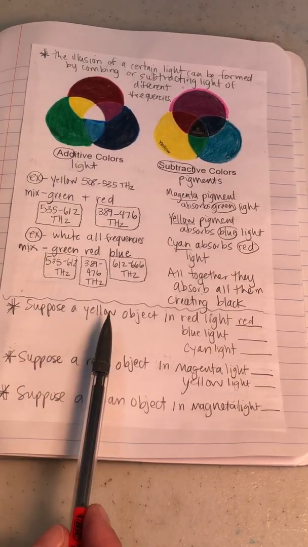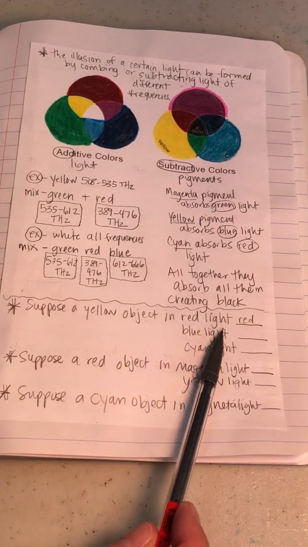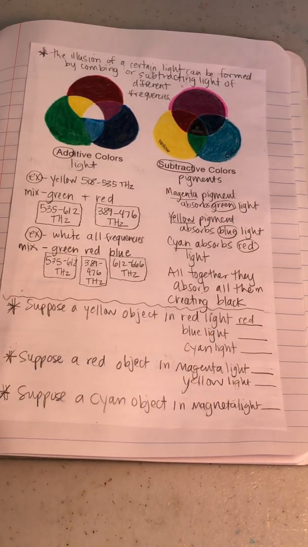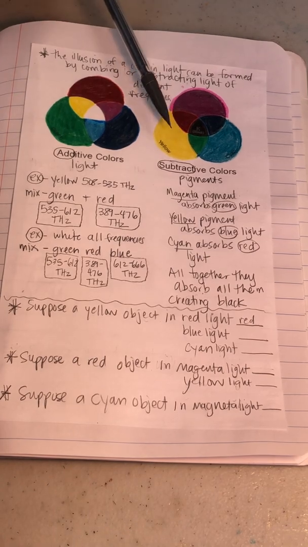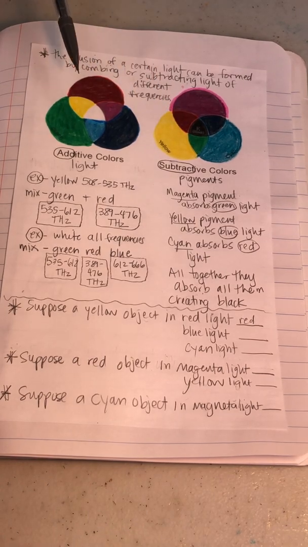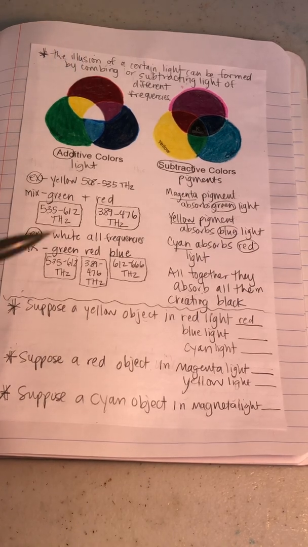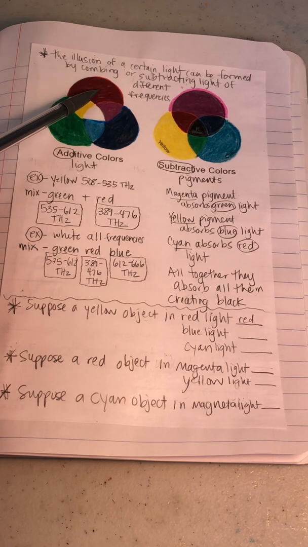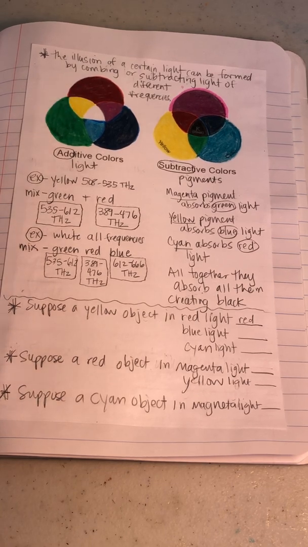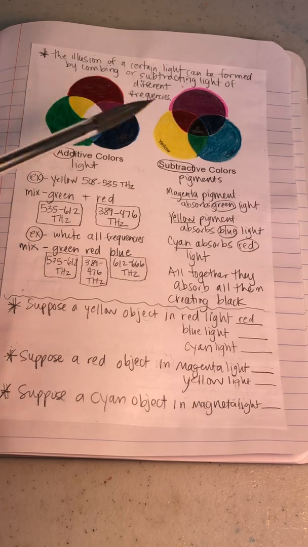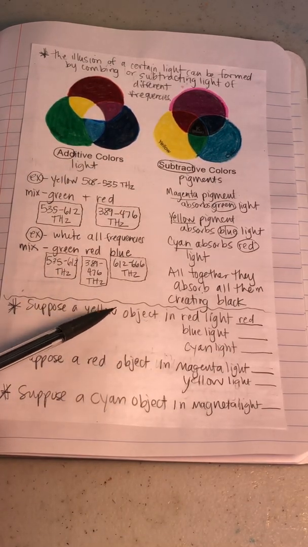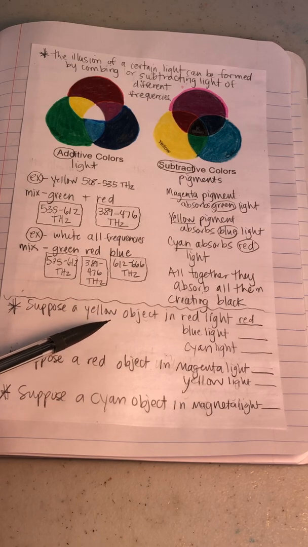So they say, suppose a yellow object is in red light. What color is it going to appear? So you have a yellow object, and it's going to appear which color? So you have yellow, and next to the yellow in the full circle here will be red. Okay, and then suppose a yellow object is in blue light.